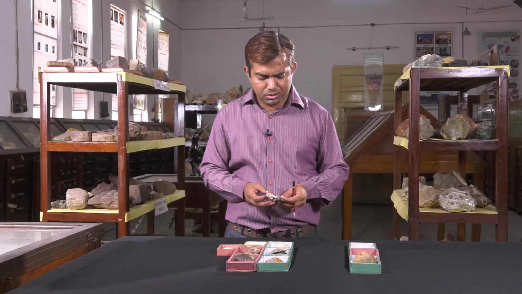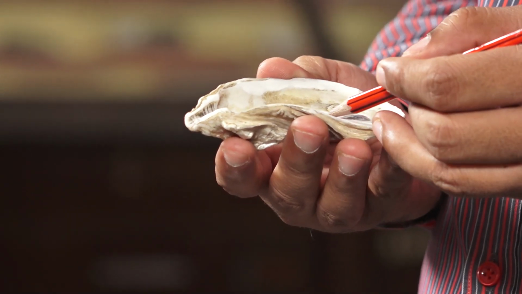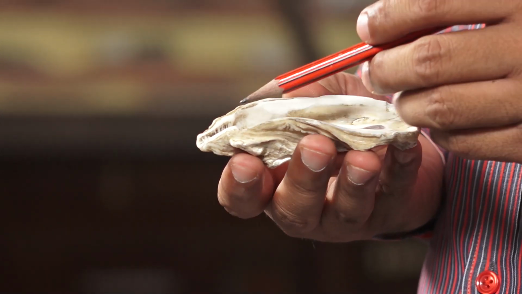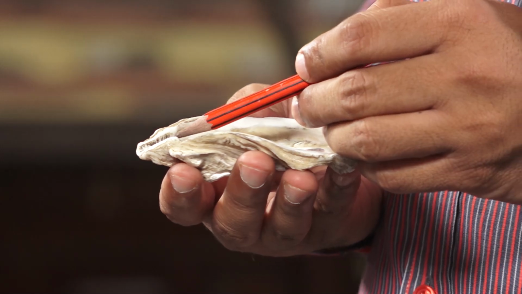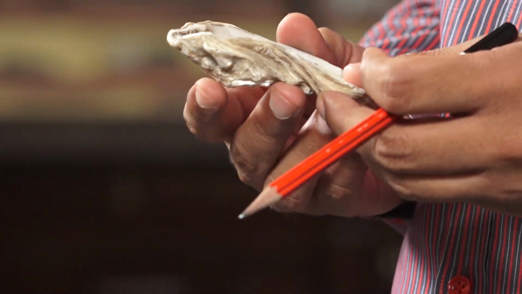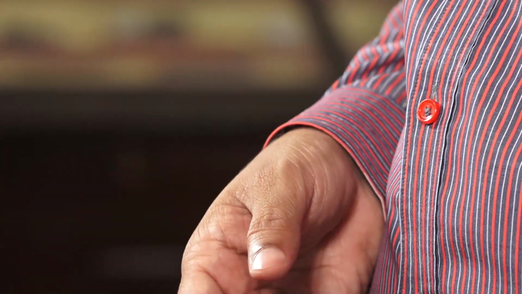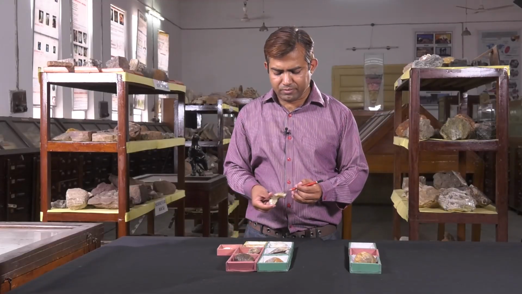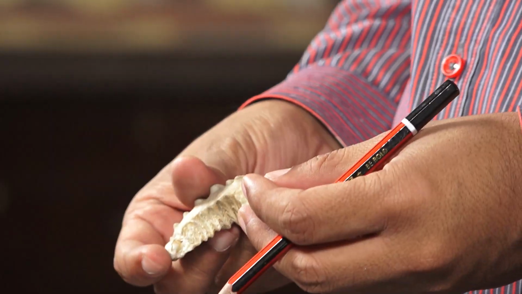If you talk about Austria, the special feature is again the large subcentral muscle scar, and then you have the triangular ligament pit present. The shell is thicker. The presence of very strongly developed folds is a special feature of Electronia or Lofa.